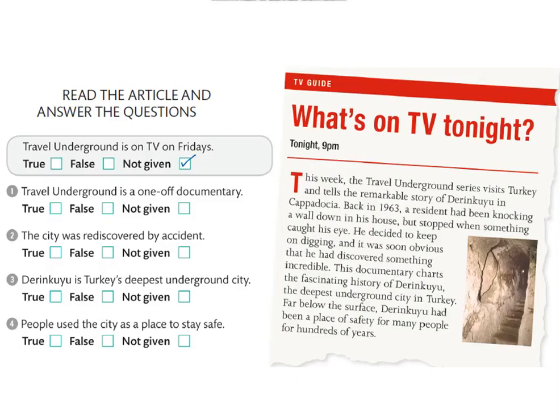Let's see the first statement here, which is not given in the article. Travel Underground is on TV on Fridays. We don't know. We have tonight at 9 p.m. We don't know if tonight is a Friday or not. So it is not given information here. Number 1, Travel Underground is a documentary. This is false information.